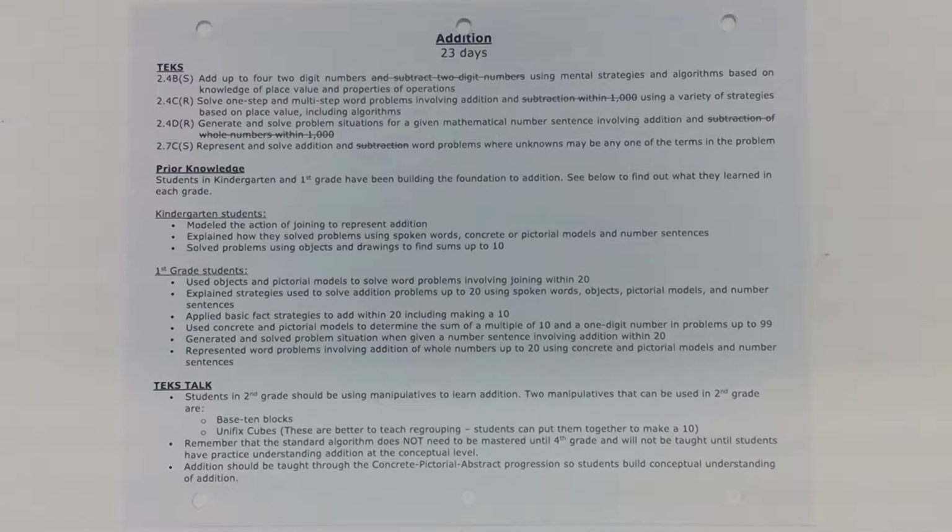The second video will be involving solving addition word problems, and then there's a third video that just goes over QtPack in general. So for this video, we'll be looking only at TEK 2.4b. In TEK 2.4b, the students will be adding up to 4 two-digit numbers.